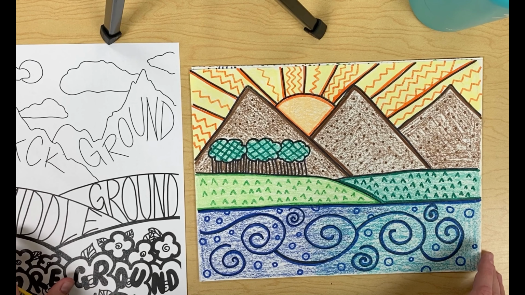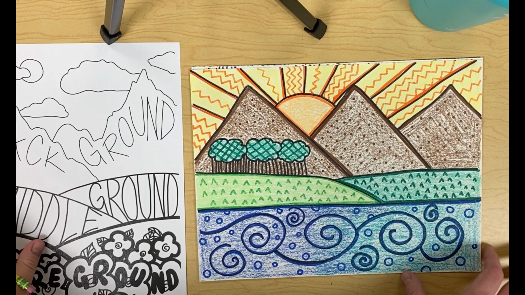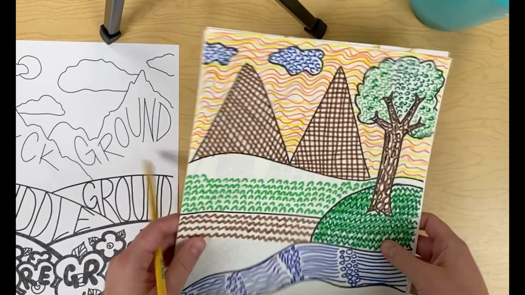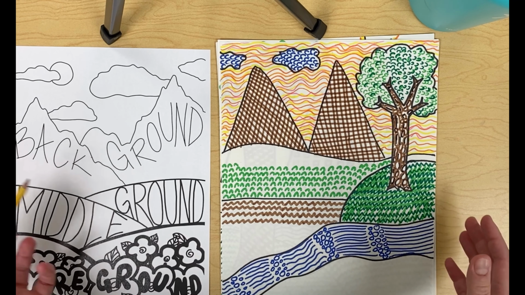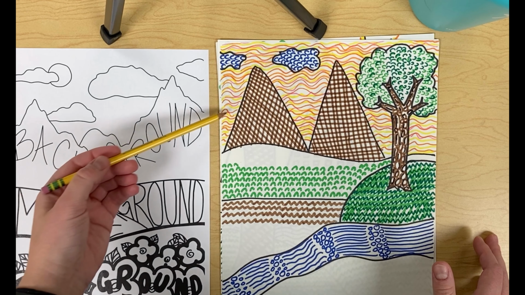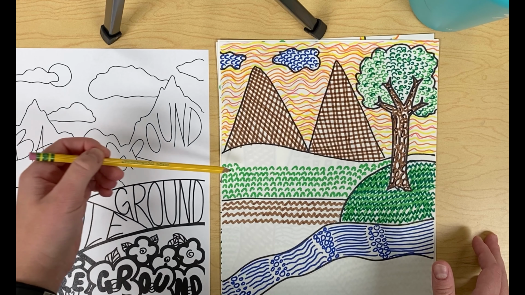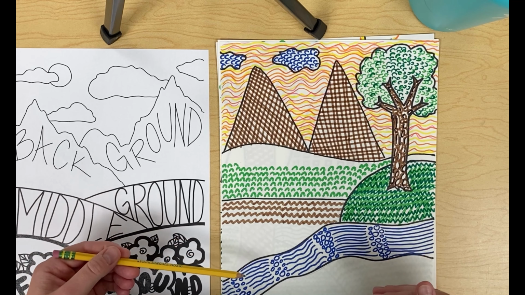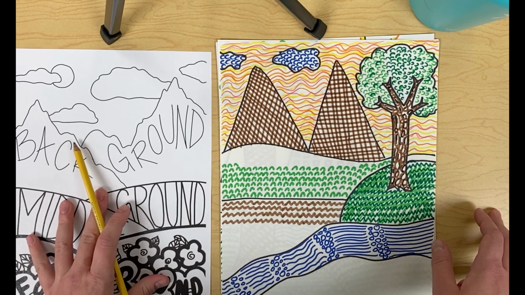Okay, raise your hand if you can tell me which part is the foreground, which part is the middle ground, and which part is the background. Here's another example that's not quite finished, but we can still see the foreground, middle ground, and background. Again, background are things that are in the distance, the mountains and the clouds. The middle ground is everything that's in the middle, so right here. And then the foreground is everything that's at the bottom and towards the front, which is right down here. Okay, so keep all of those things in mind when you're drawing your landscape.